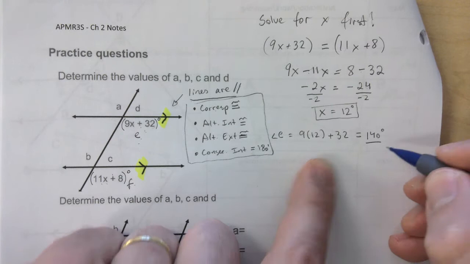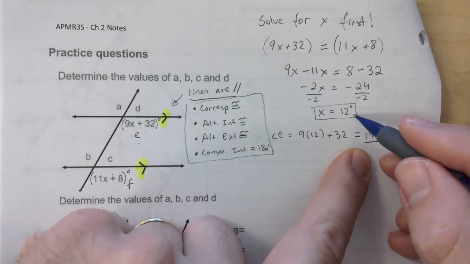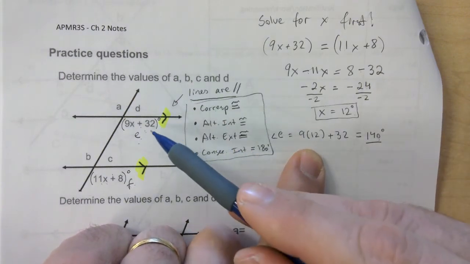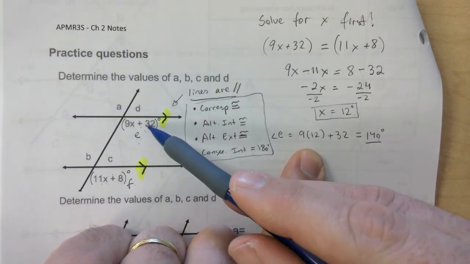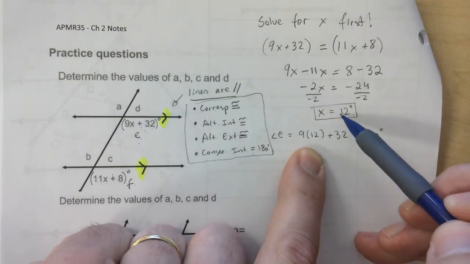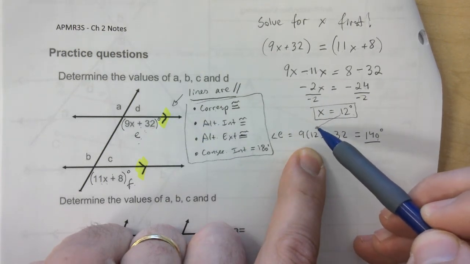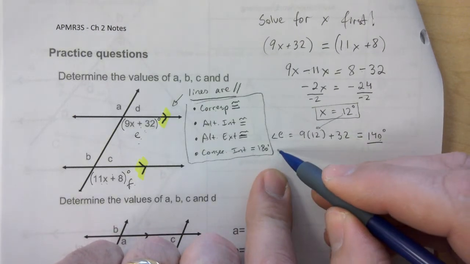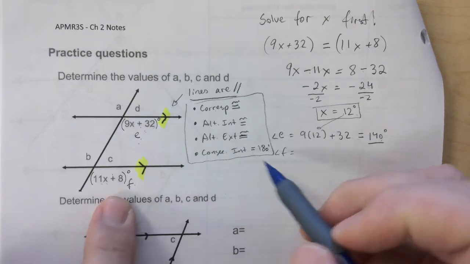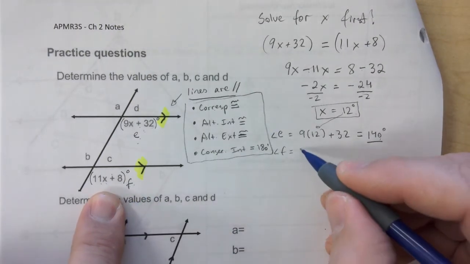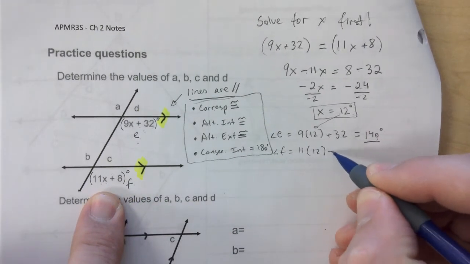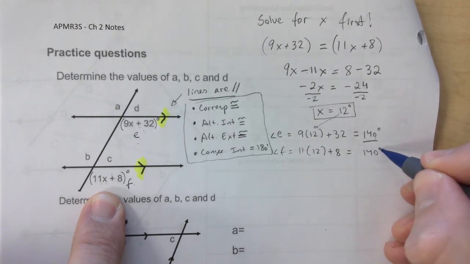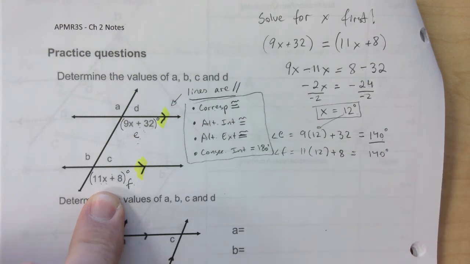So now you are talking angle sizes, right? You found X. Now, where did I get this from, folks? I got it from here, the expression that goes with E, right? I just plugged in the 12 into that expression and figured out what E was. F goes without saying. You can plug it in here as well. I will do that. But you still get 140, which is what we want. We knew they were congruent, right?